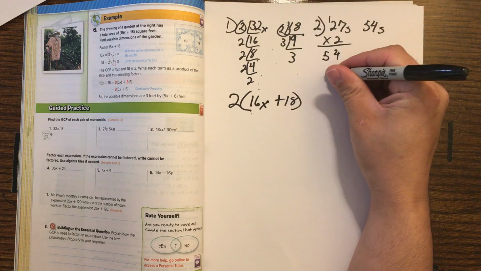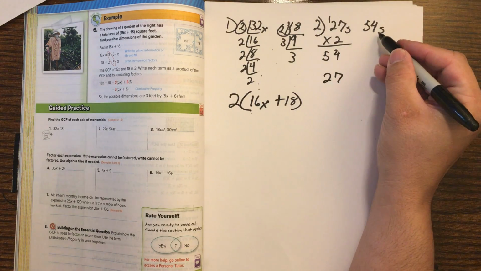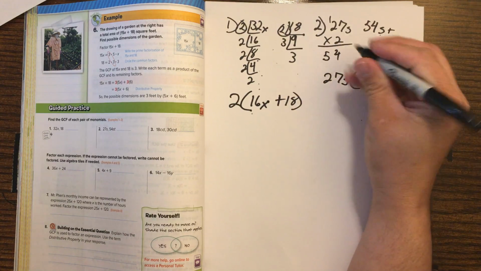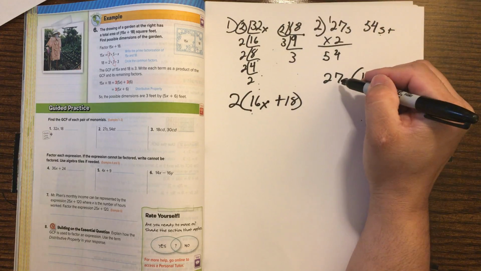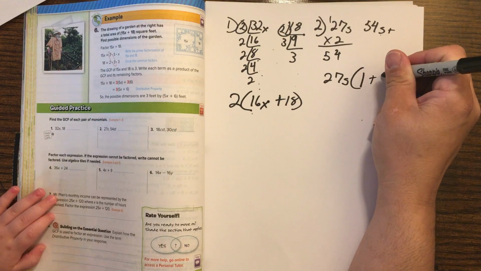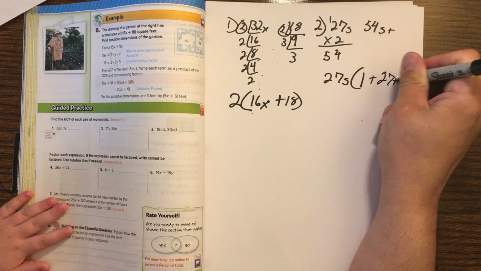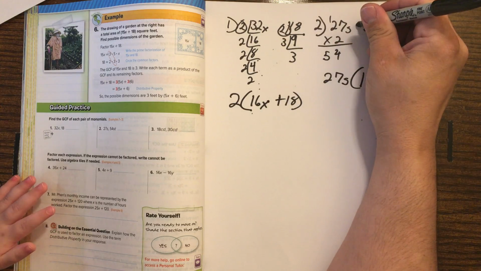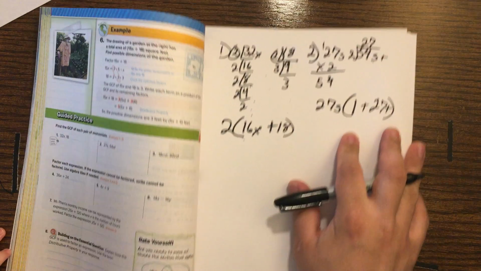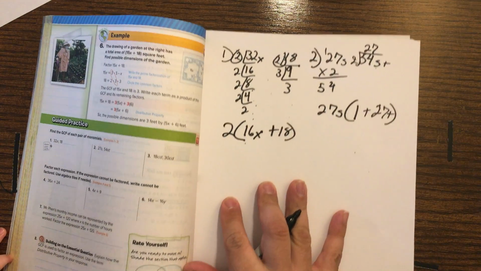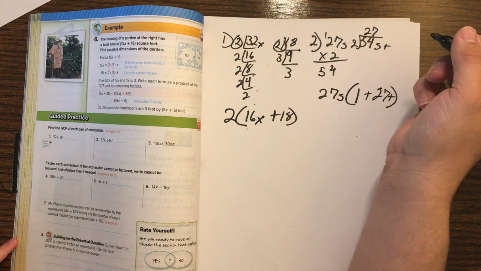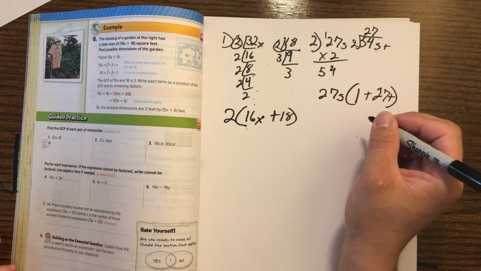So I'm going to pull the 27 out, and they both have an S. This is ST, and this is just S, so I can pull the S out. So I have 27S times, that just leaves me with 1, because 27 divided by 27 is just 1, plus 27T. That's what's left when I take 27 into 54. So when I pull the 27 out, that leaves me with 27T, just to make sure you can see what's happening there. This was number 2.